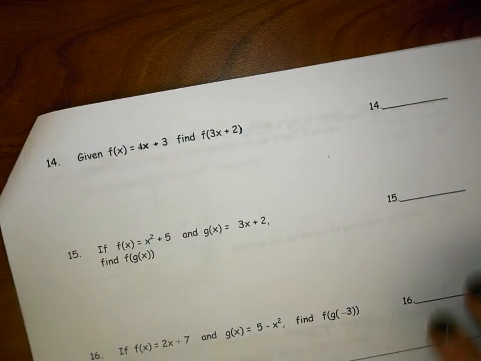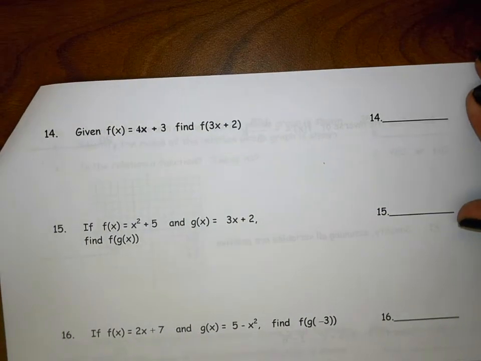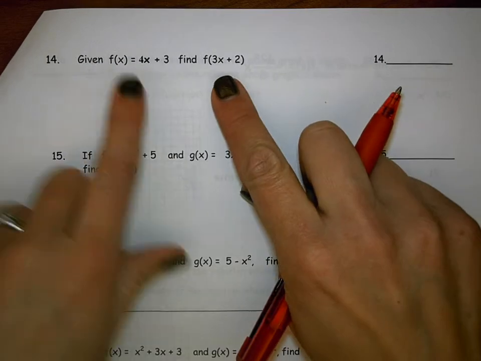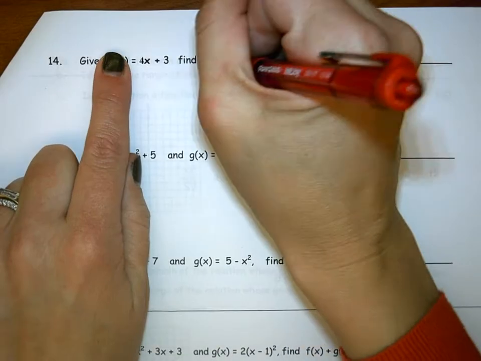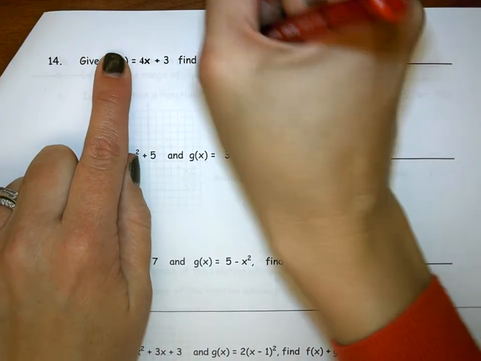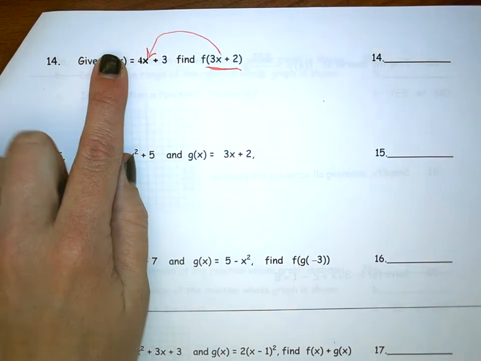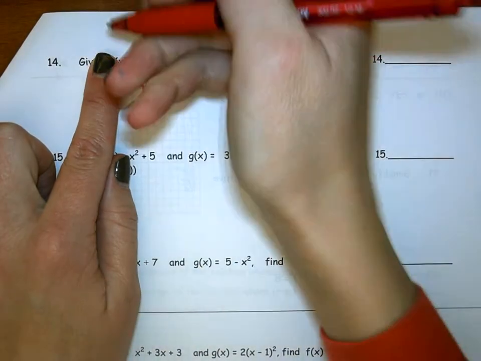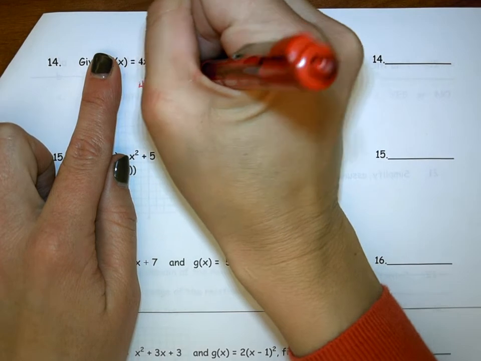Okay, 14. They give you f of x and they ask you to find f of 3x plus 2. So this means we're going to my f equation and I'm taking this and plugging it in for x. So we're going to write this as 4 times 3x plus 2 plus 3.